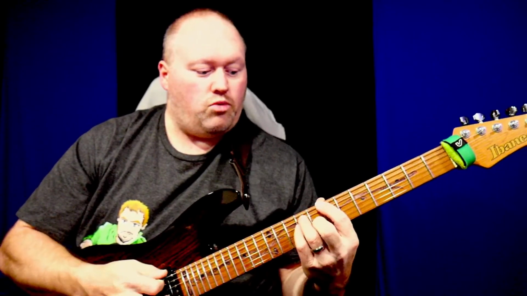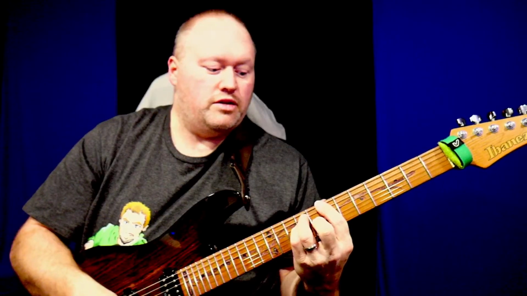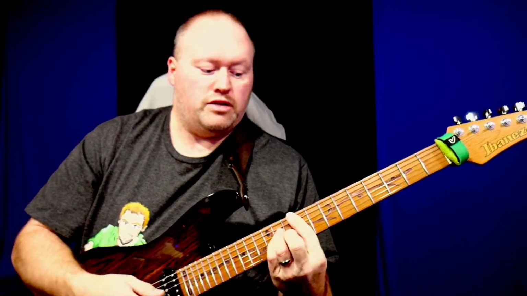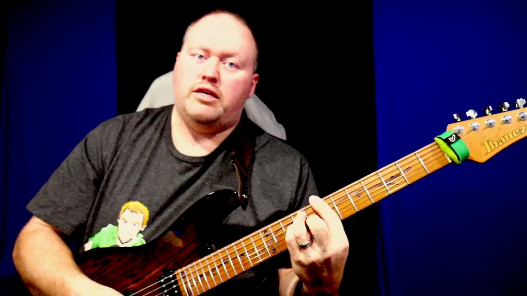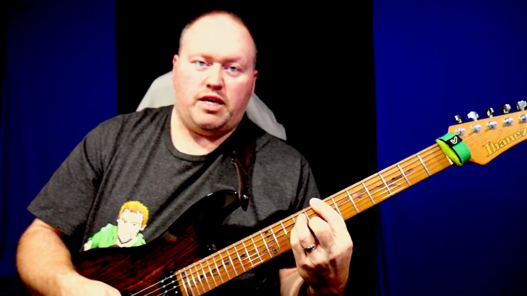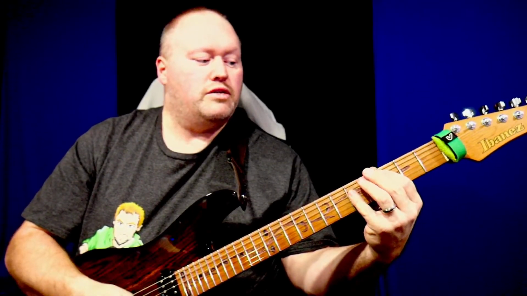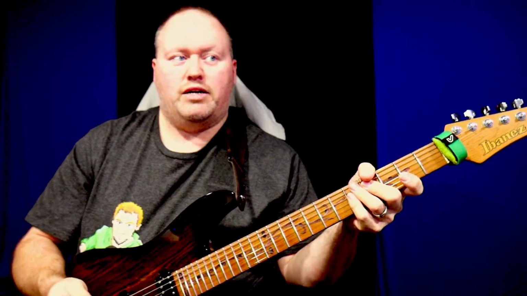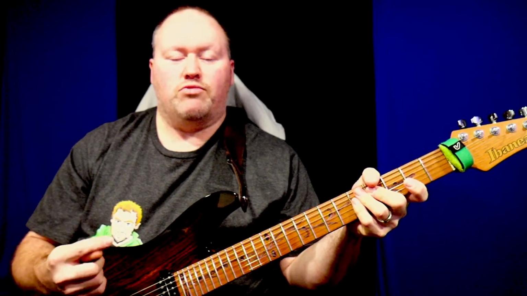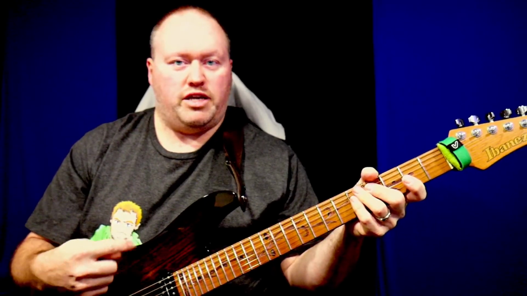Also, intervals just make it easier to transpose, like the Nashville number system. If I need to find my 1-4-5 in the key of B, it's easier to find my 1-4-5 in the key of C, because I'm going by the relation of that to the intervals in that scale.